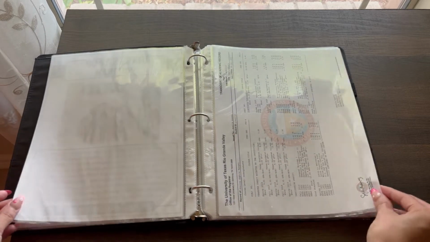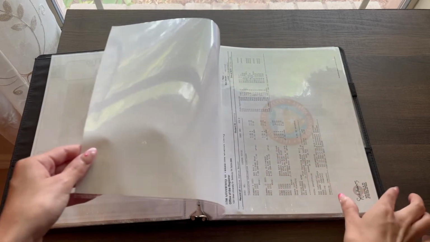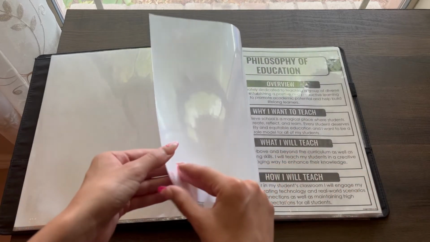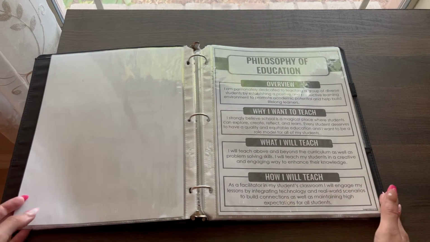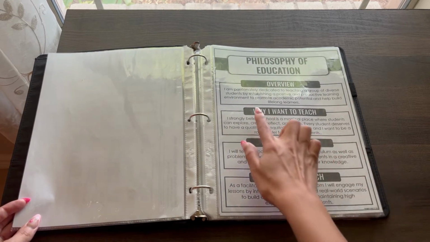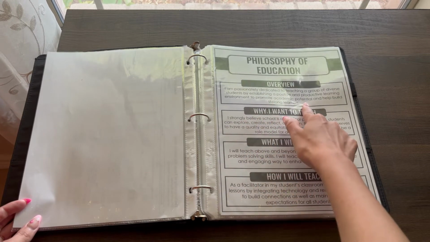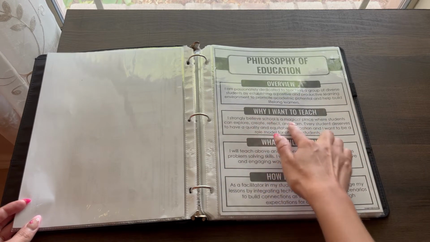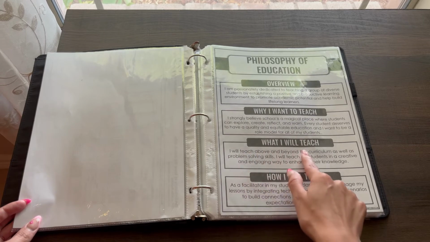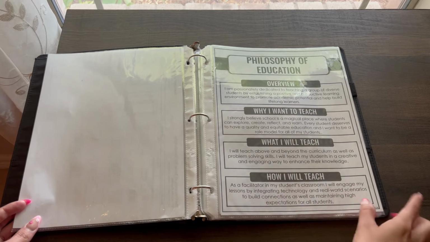Next we have my transcript from my college with all of my letter grades, and this is my philosophy of education. It has a quick overview, and then it jumps to why I want to teach, what I will teach, and then how I will teach.